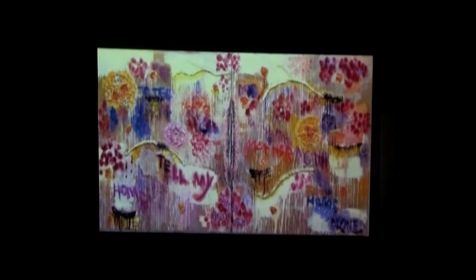This is a newer painting called Brooklyn 2010. Having returned to Brooklyn from Woodstock, this is what I made in 2010. There's 3 more left. This is a painting called Tell My Sister.